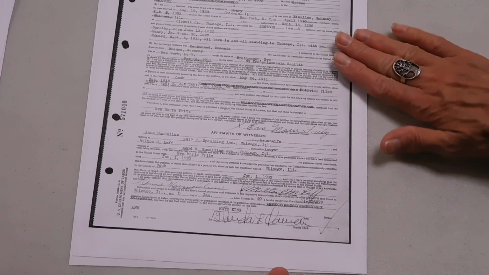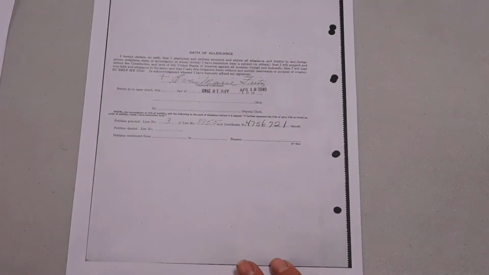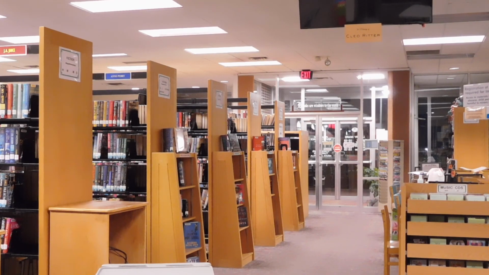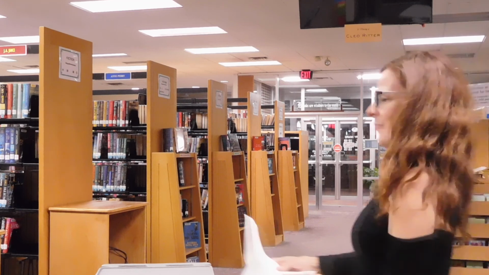There's a period of time after that's filed before you're sworn in and you sign the oath of allegiance. So you can probably tell from that most of my relatives and ancestors entered the United States within a very narrow amount of time and applied for their citizenship in kind of a narrow amount of time there too.